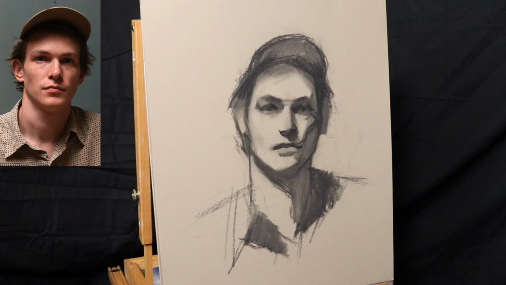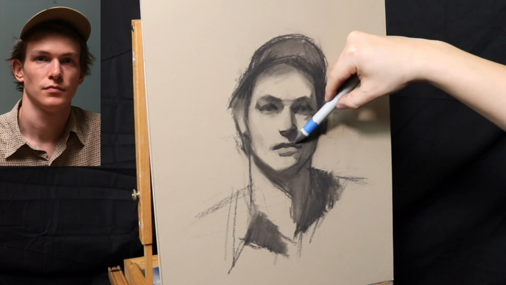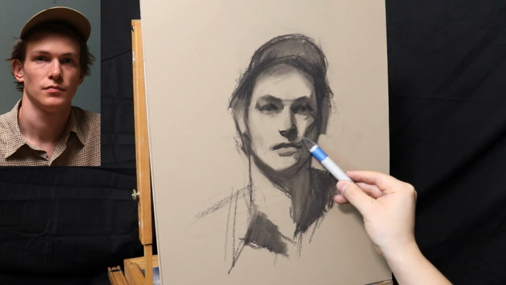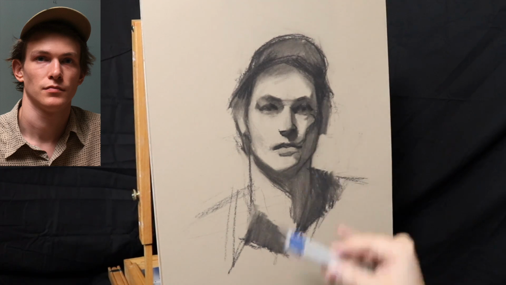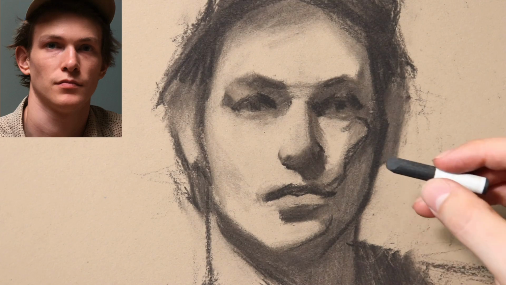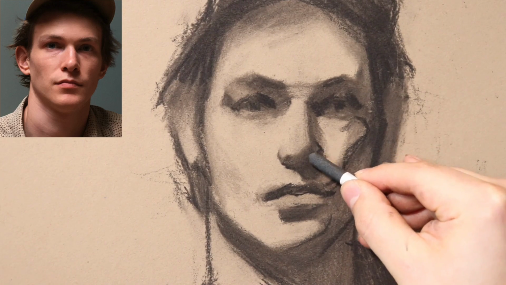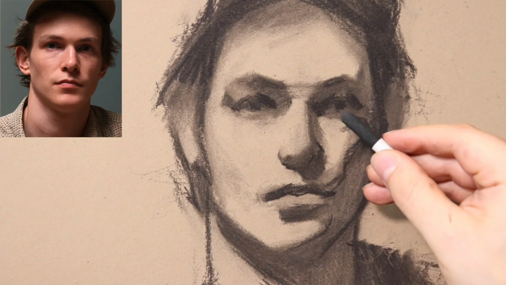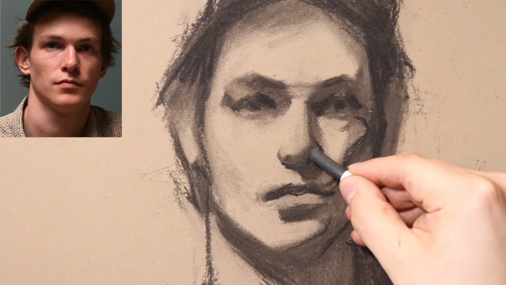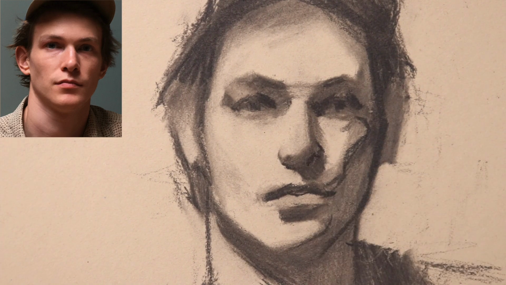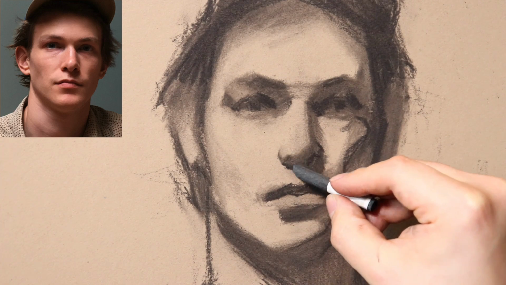You'd be surprised at the kind of image and resemblance you can get by just observing simple pattern of shape in an abstract fashion. So we're going to have a dark accent here, just a little dark shape there, for the bottom of the wing of the nose, which is also giving us a nostril.